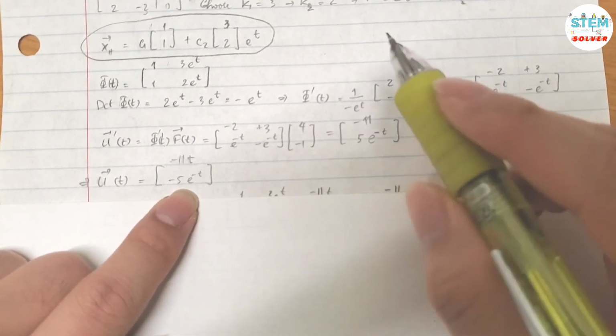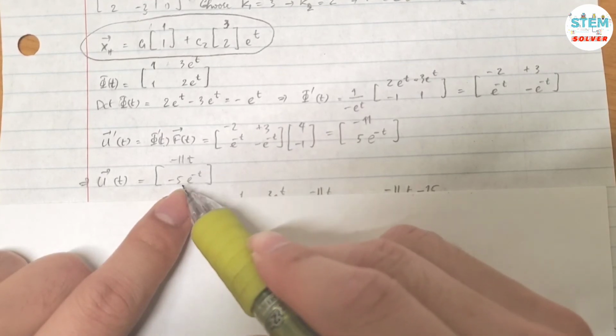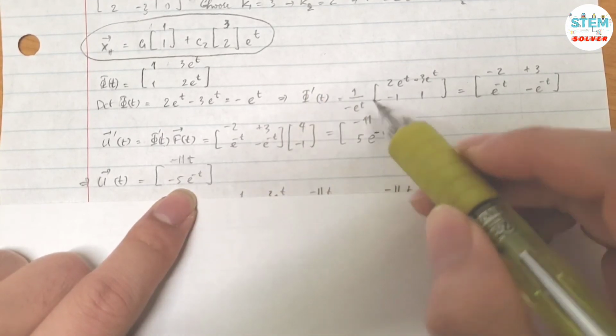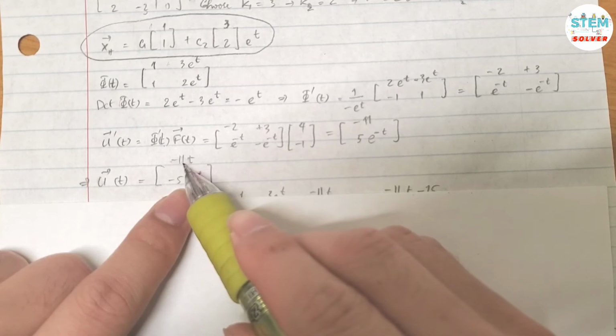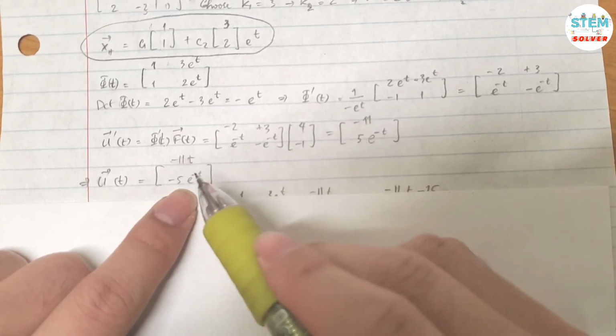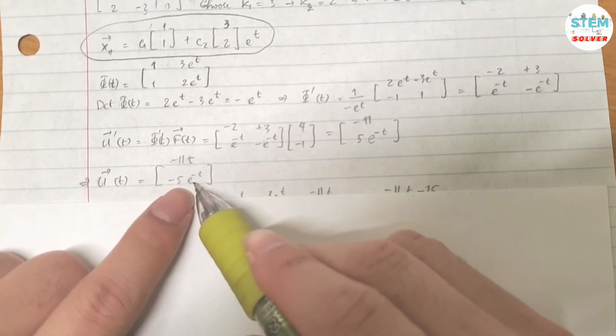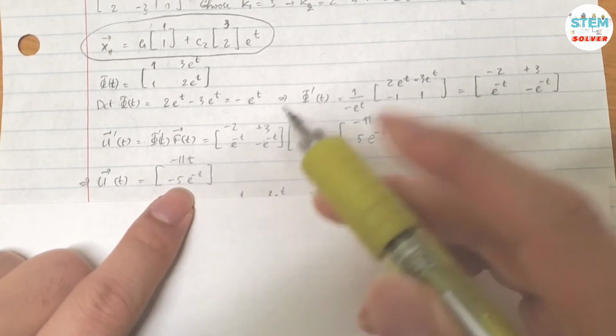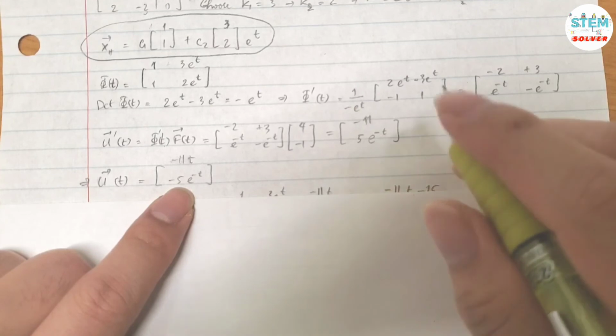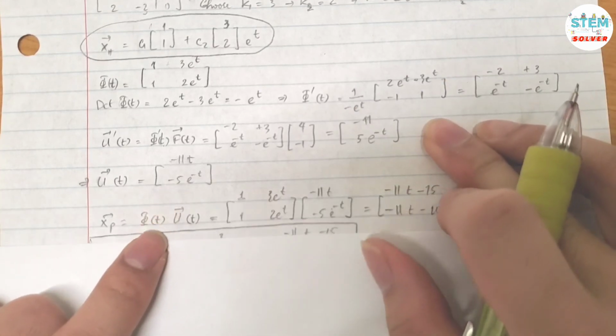If you want to double check, you can take the derivative of this, which should give you this one. The derivative of this gives me negative 11. Take the derivative of this one, that gives me negative 5 times e to the negative t times negative 1, which is positive 5 times e to the negative t. Okay, we're good.